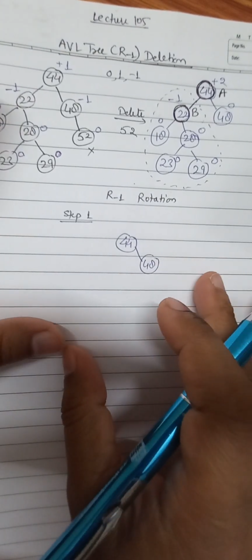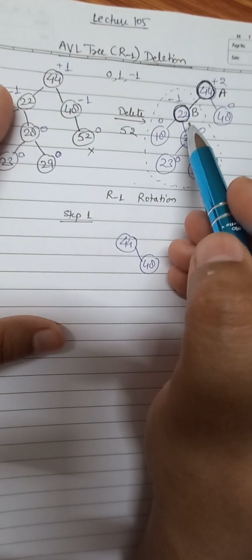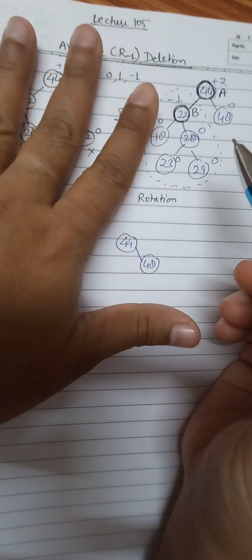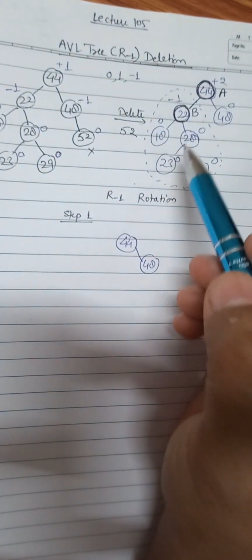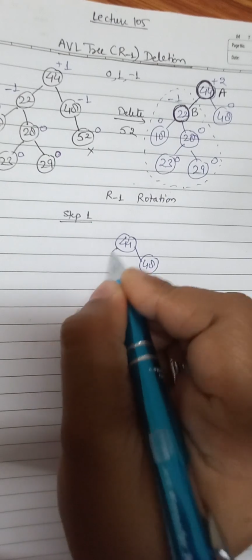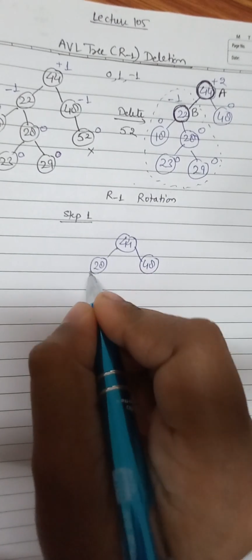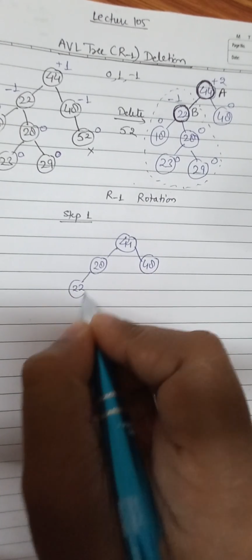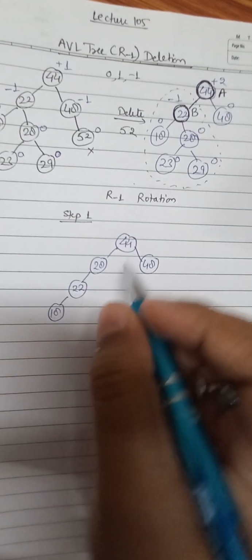We are not going to do anything on this part, but from the B node, the subtree, we will rotate it on the left hand side. So 28 will go up. We are writing it like this: 28 will go up. After that, what will come? 22 will come down, 18 will come down, and 28.